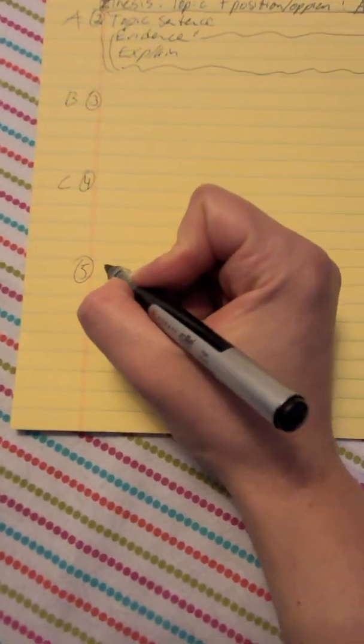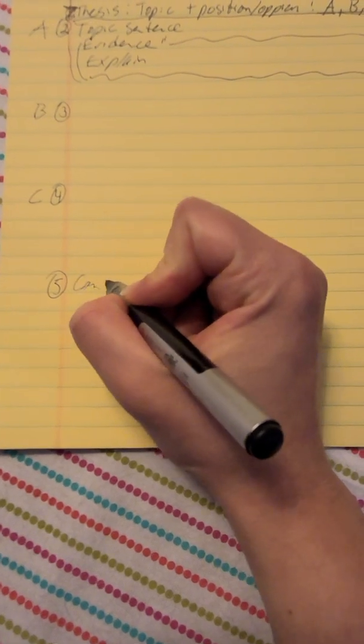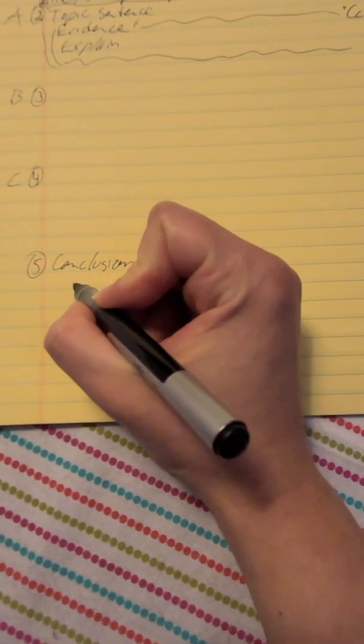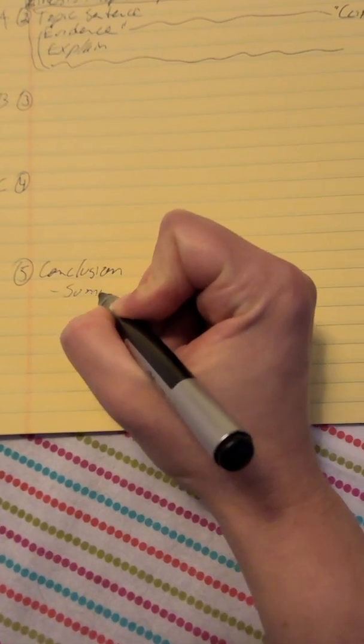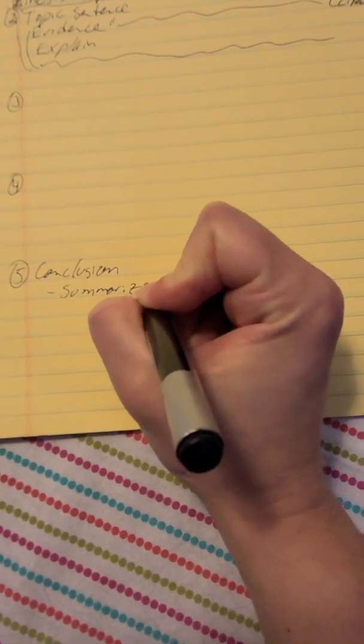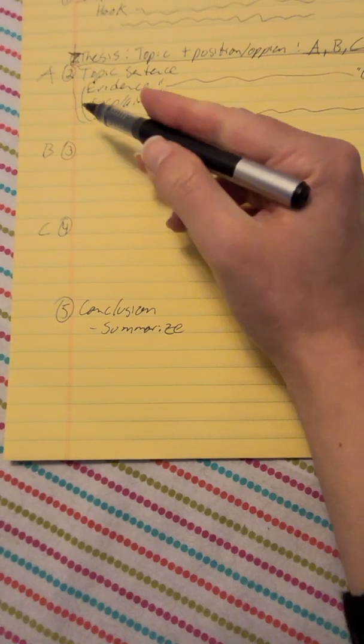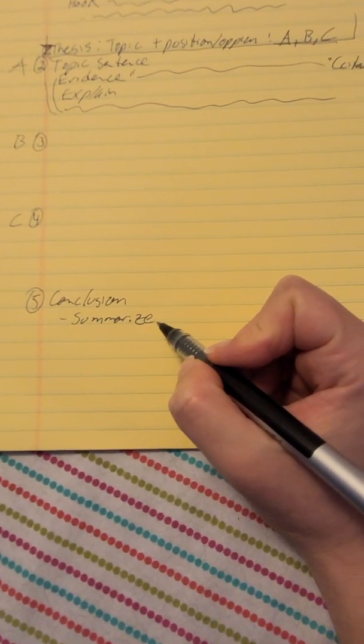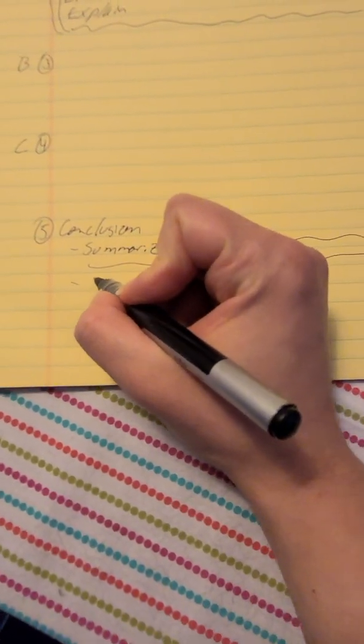And then your 5th paragraph is your conclusion, okay? And this is where you basically do 2 things. You summarize your paper again, okay? So everything that you stated in 2, 3, and 4, given a summary here that's 1 to 2 sentences long, okay? And then you need to kind of make it clear what your takeaway value is.